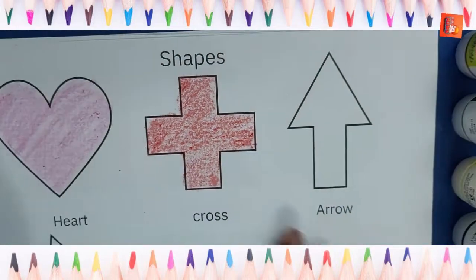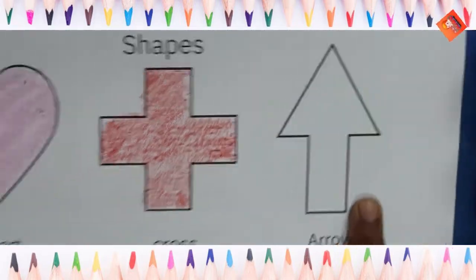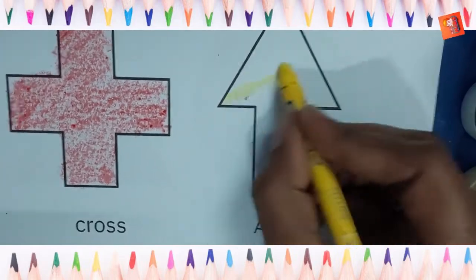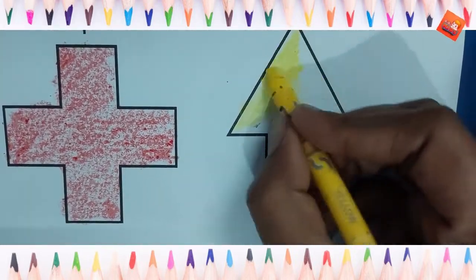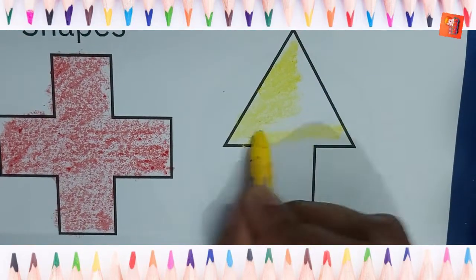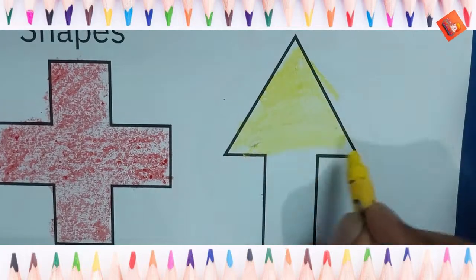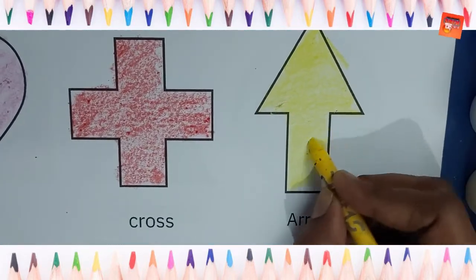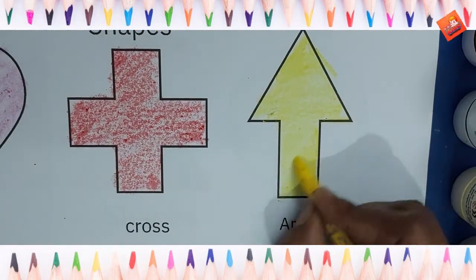Next we are going to see arrow. We are going to color the arrow with yellow color. Yellow color arrow. Color along with me. Say yellow color arrow. So it's done.